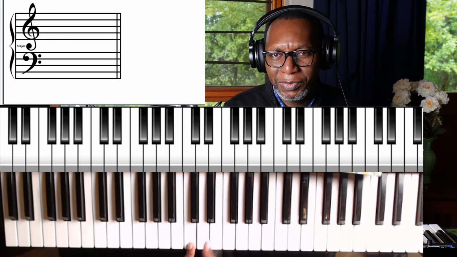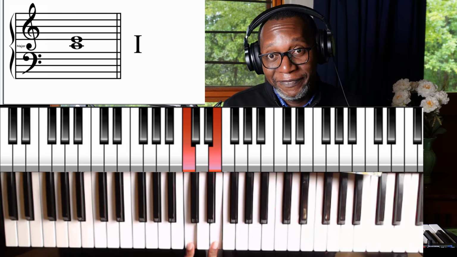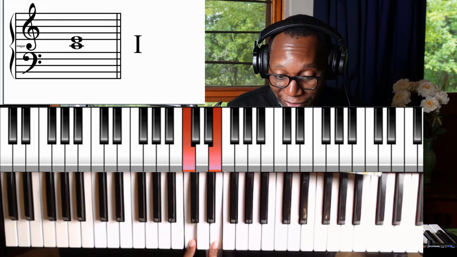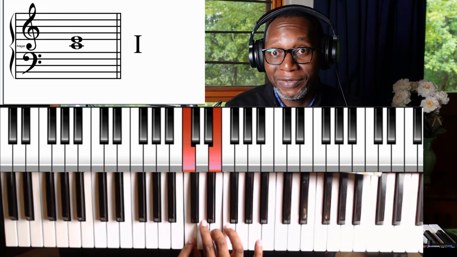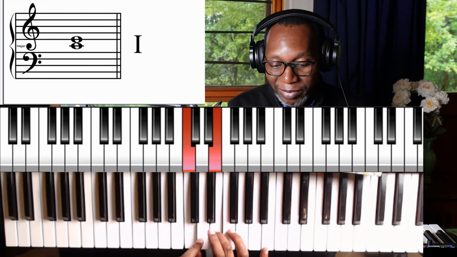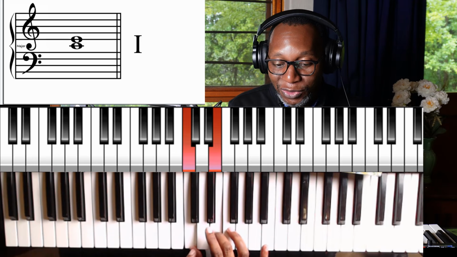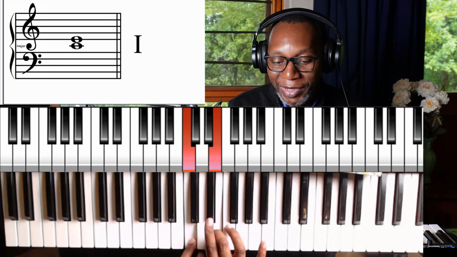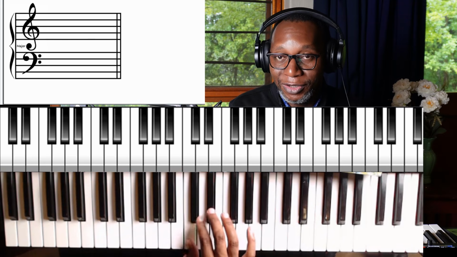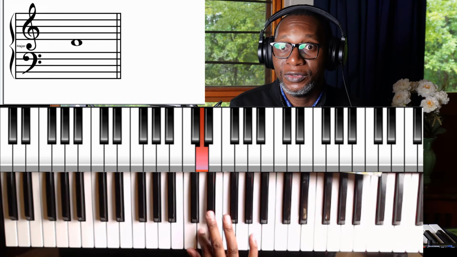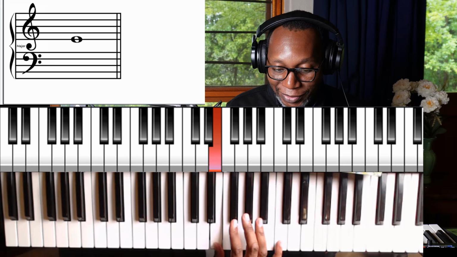In this case, that was a single passing note. But I could have added another one if I wanted to. So I could have added a chromatic passing note if I wanted to. So by chromatic, I simply mean a note that's not in the scale. So what would happen if I add maybe E flat? So what if I said 1, 2, 3, 4? That's a nice way to embellish.